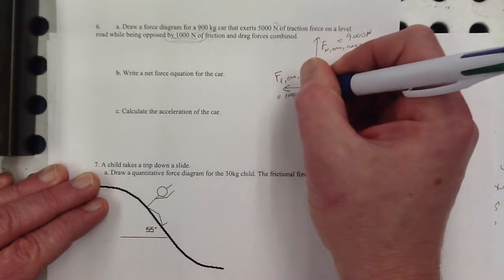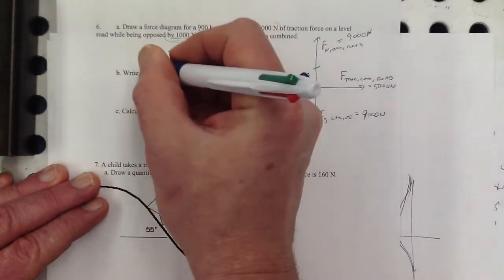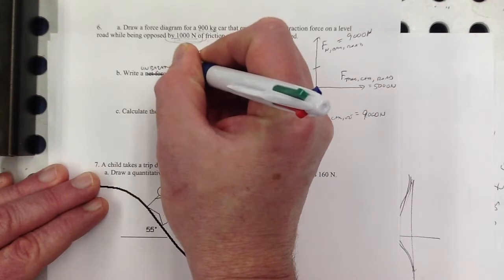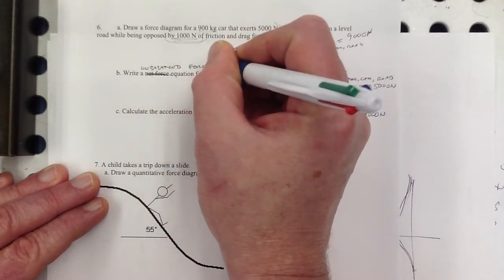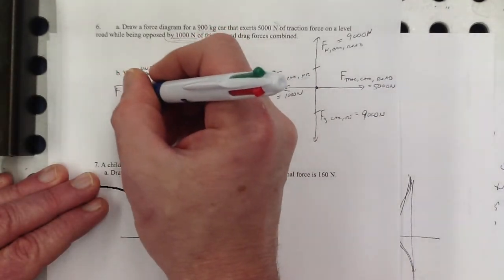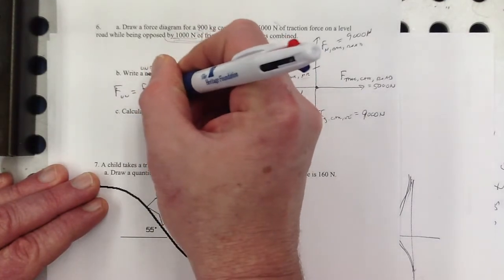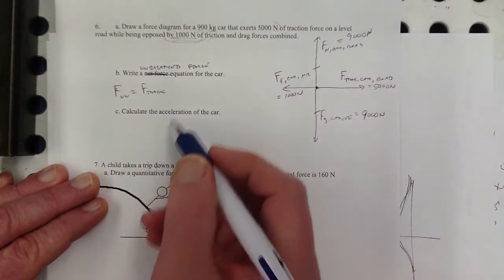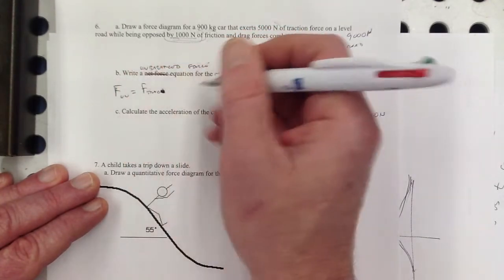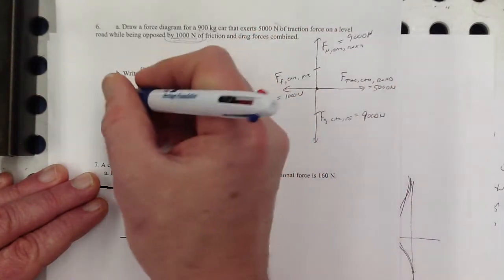And that's 1,000 newtons. Write a net force. Sorry, I don't want to confuse things. I wish I had said unbalanced there. Unbalanced force equation means the same thing. Okay, unbalanced force equals winner, force of traction. There's no K in traction. Why did I do that? I'll just abbreviate it, trac, minus the force of friction.